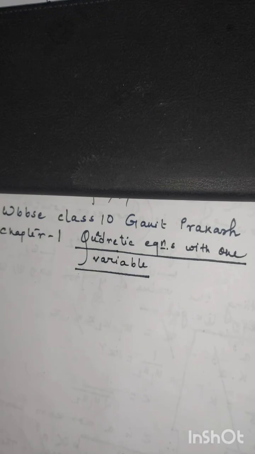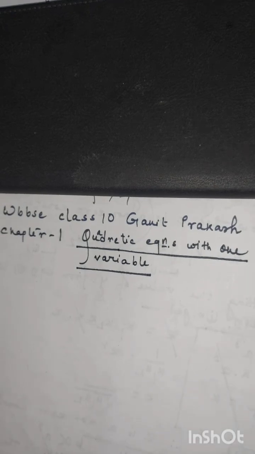We have learned about quadratic equations in our previous classes. We know how a quadratic equation looks like.